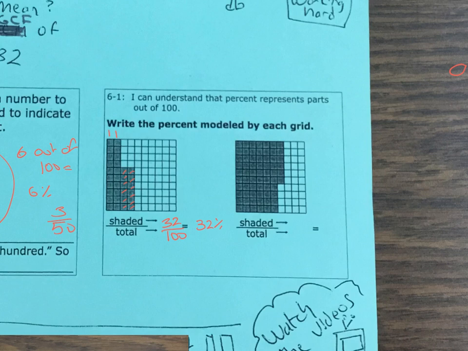Where you're going to get confused is which way we go with moving the decimal. If you're going to the left, you're going from percent to decimal. So it's getting smaller. If we're going to go the other way, it's decimal to percent.